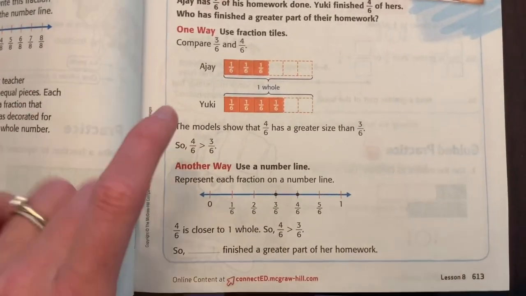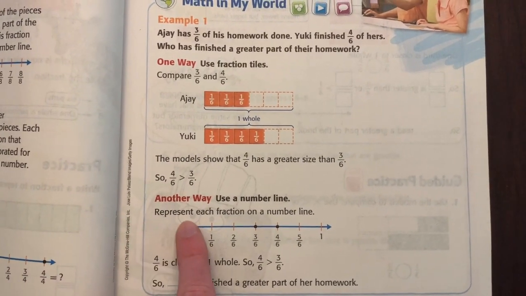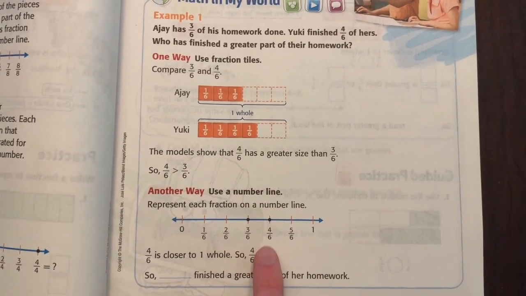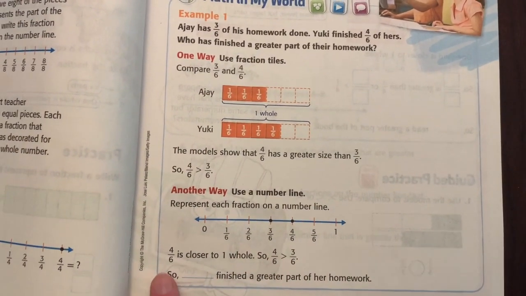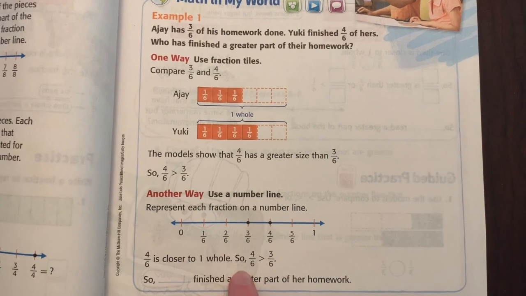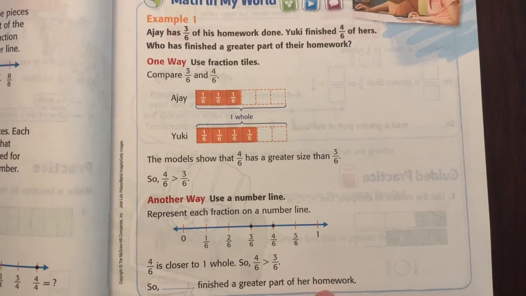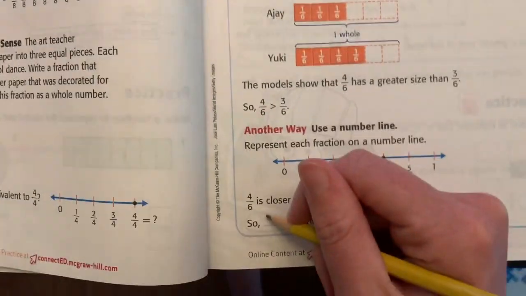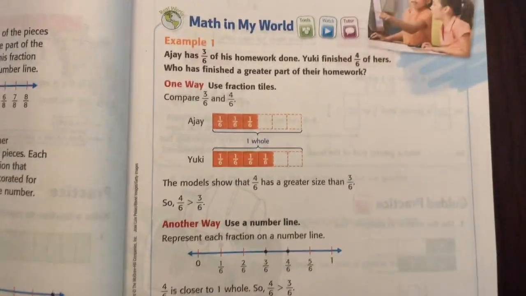Okay, here's another way to show it using a number line. Represent each fraction on a number line. So we can see that 3/6 is here, but 4/6 is closer to 1. It's greater. 4/6 is closer to 1 whole. So 4/6 is greater than 3/6. So who finished a greater part of her homework? AJ 3/6. Yuki did 4/6. So her name goes here on the line. All right, let's turn the page.